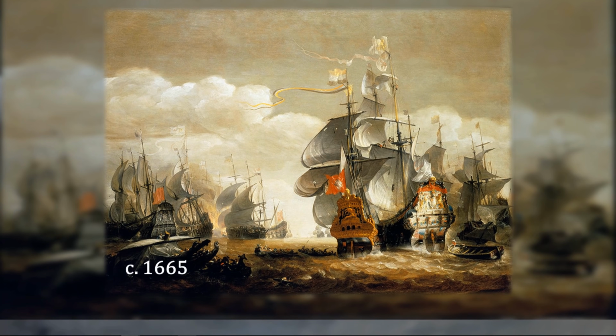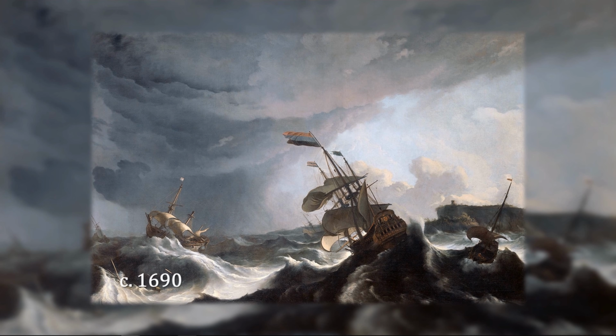Now if we advance in time again to 1690, this one is, I believe, one of Ludolf Bakhuizen's paintings. He was a German-Dutch painter. And then if we look at the colour being used, even at this very late date, it seems to be a Prinsenvlag in this painting, which shows ships in some sort of trouble off Gibraltar.